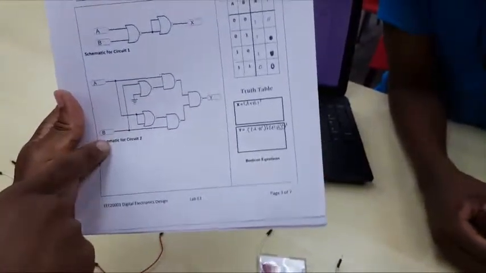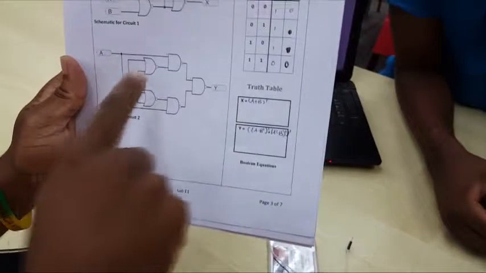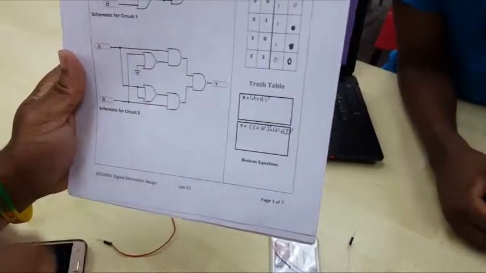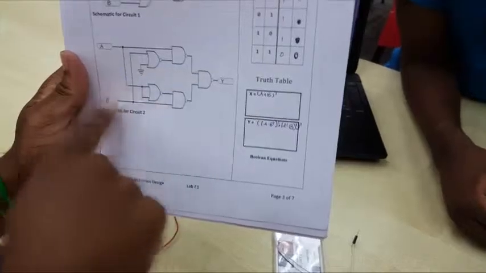This is part 1 of our DED lab. This is circuit schematic 2 here, which is 2 NOR gates and 3 NAND gates. You can see how they're all connected. And here's our circuit here, live.